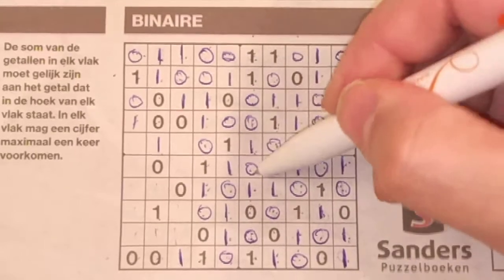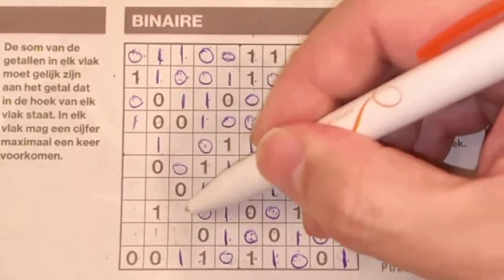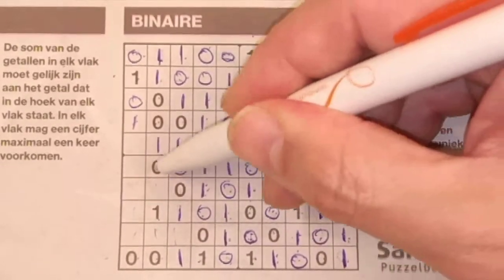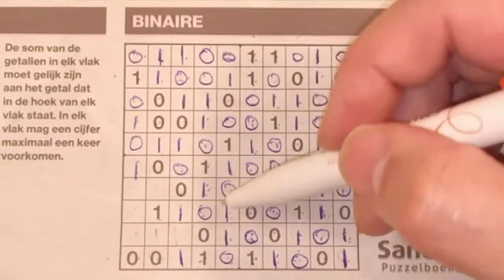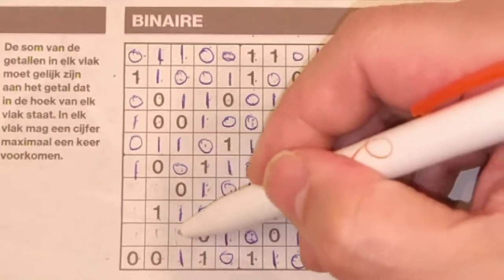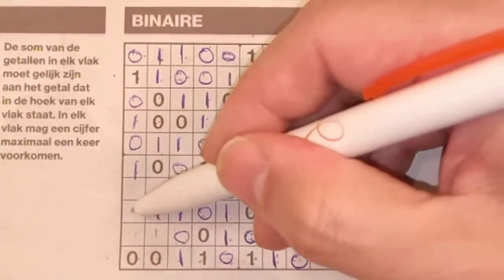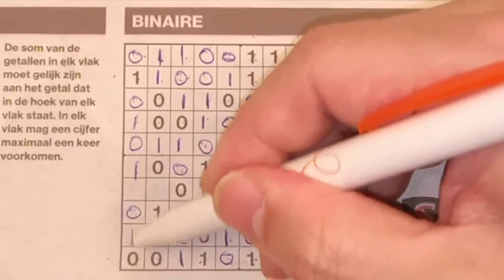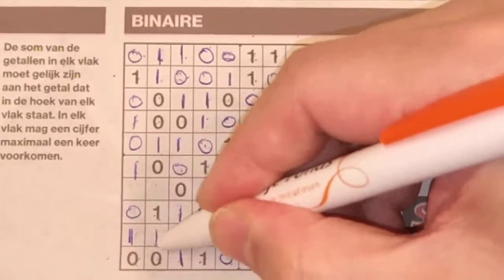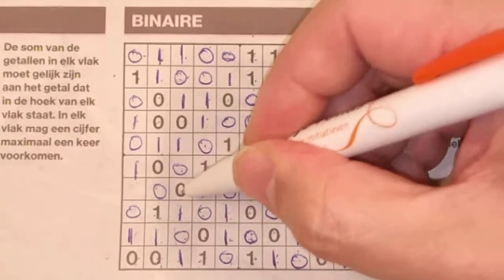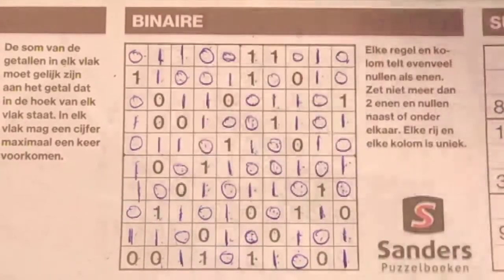Double 1 here and O, there and O, double O here and 1, there and 1, double O here and 1, there and 1. Between 2 ones comes an O. Between 2 ones comes an O, double 1 here and O, there and O. Between 2 O's comes a 1. Double O here and 1, there and 1, double 1 here and O, there and O, and double O here and 1, there and 1.